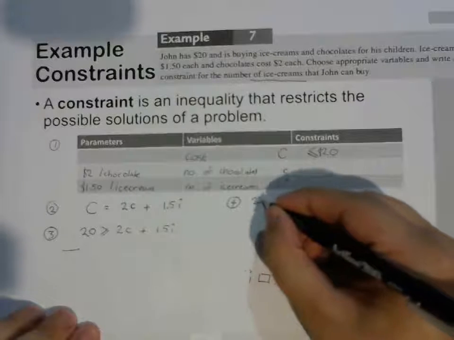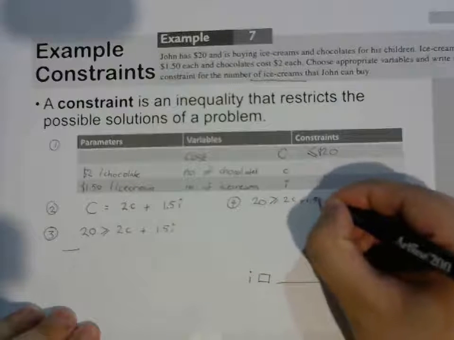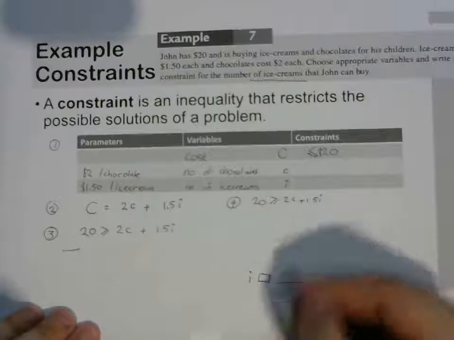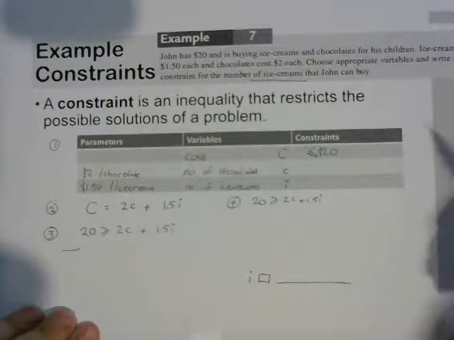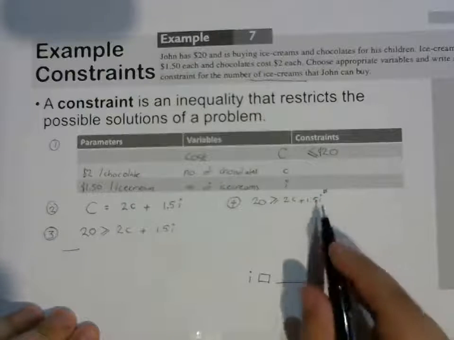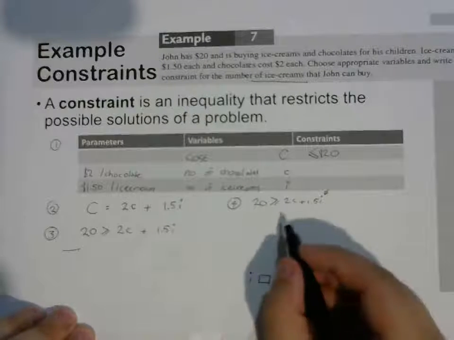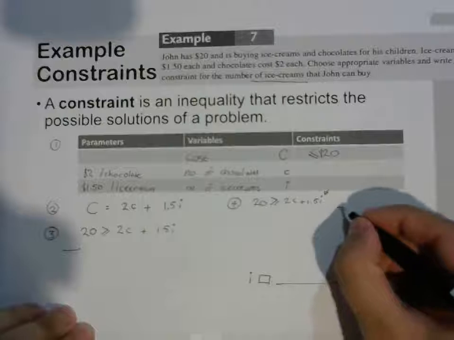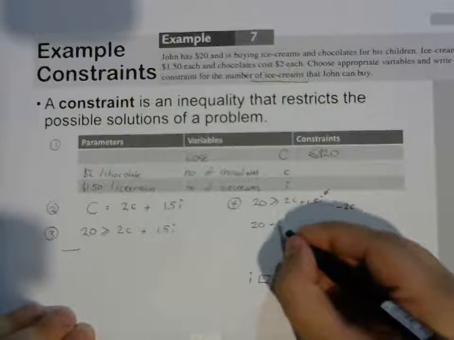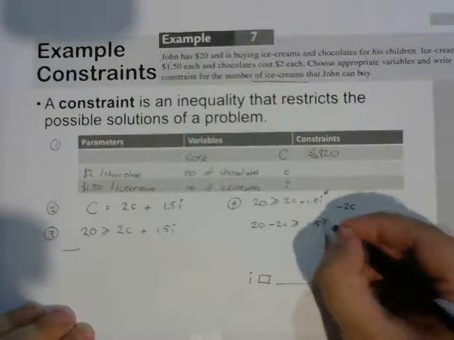So we've got 20 is greater than or equal to 2c plus 1.5i, and we can treat this symbol as if it's an equal sign and rearrange like normal. So I want I as the subject. I'm going to get rid of the subtraction or addition terms first, which is this 2c. So I'm going to take 2c from both sides. 20 minus 2c is greater than or equal to 1.5i.